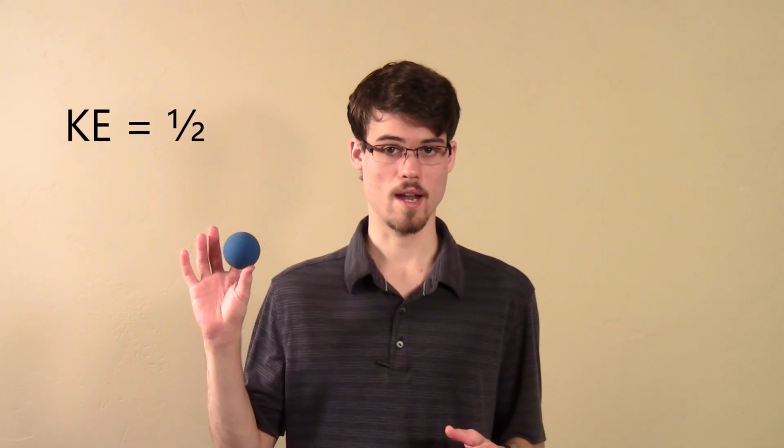So if an object has mass m and velocity v, then its kinetic energy is 1/2 times its mass times its velocity squared. Potential energy is just stored energy. And for this experiment, we're looking at gravitational potential energy, which is the potential energy that an object has due to its position within a gravitational field. So the formula for that is mass times gravity times its height above some reference point.